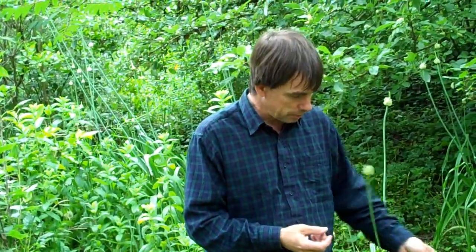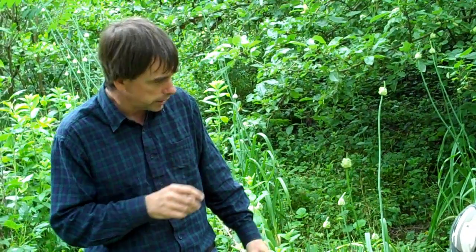If anybody wants to try a bit of leaf, you're welcome to. It's quite strongly garlicky, okay? And basically right through from autumn until spring, it looks identical to an annual leek, and you use it like an annual leek.